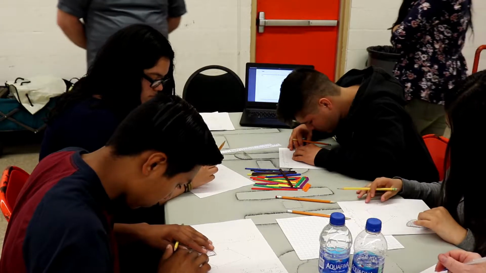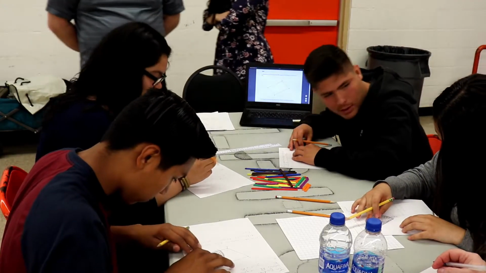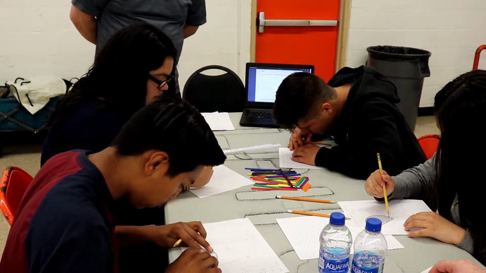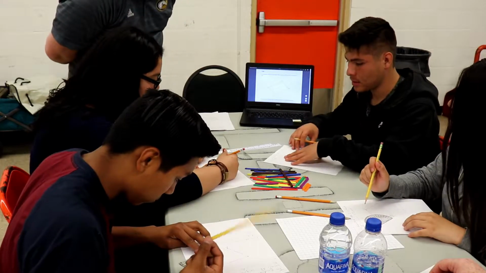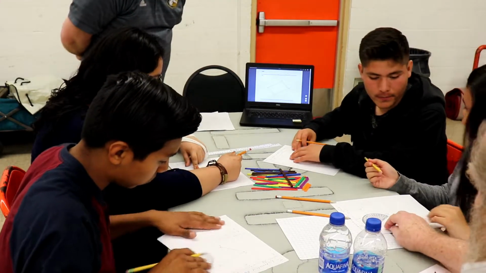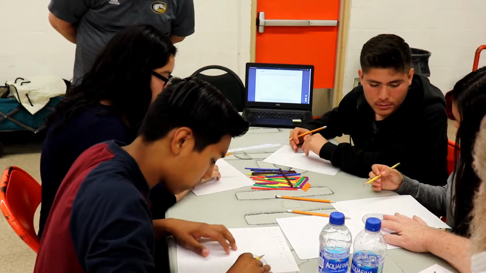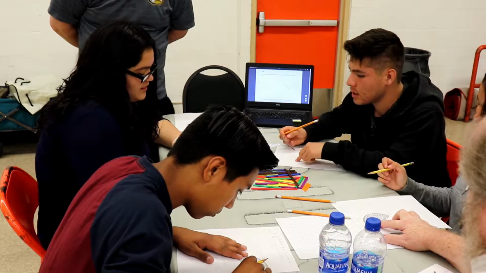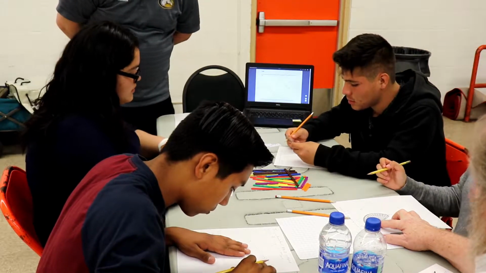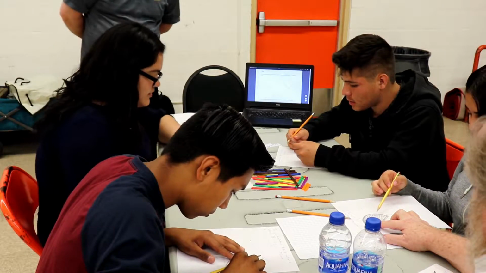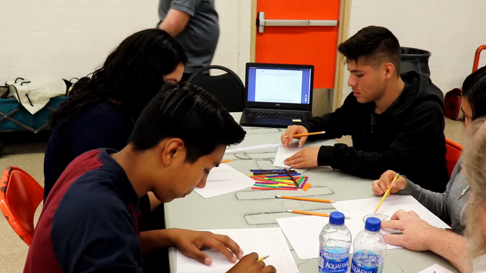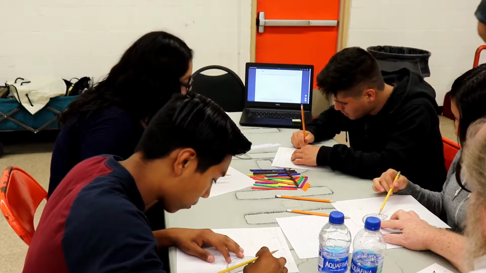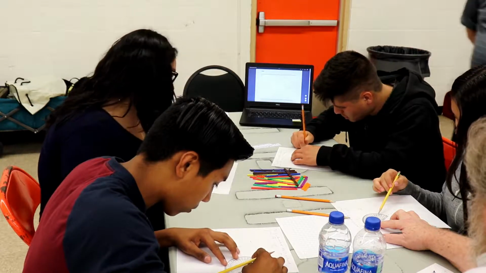What did you get for that angle? Are we supposed to use this scale or this one? Well, what kind of angle do you have? I think this is an acute angle. Okay, so if it's an acute angle, which scale do you use? The top one. Okay. So which scale are you going to use here?